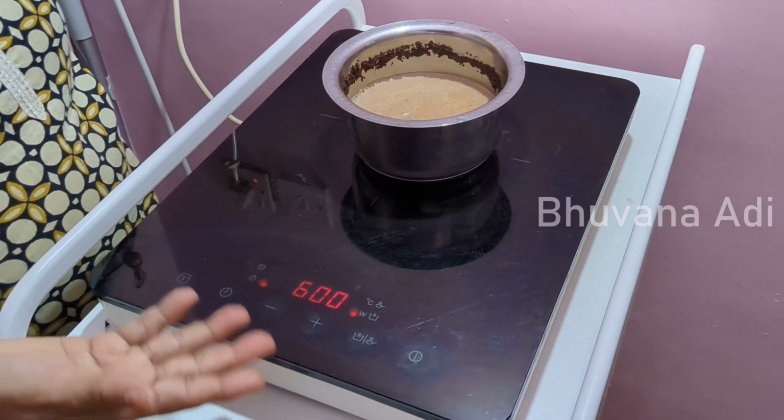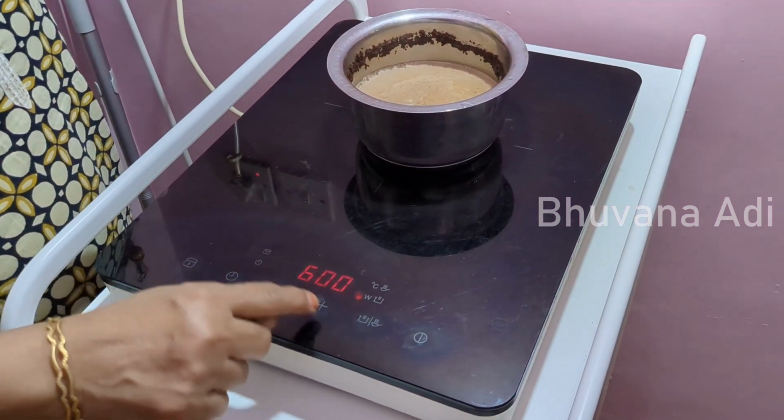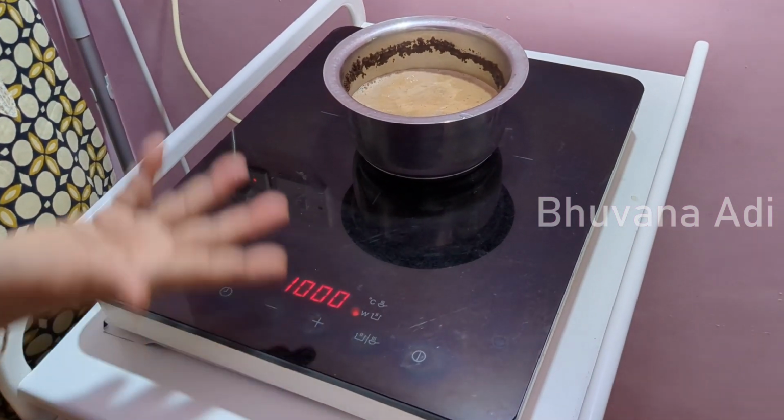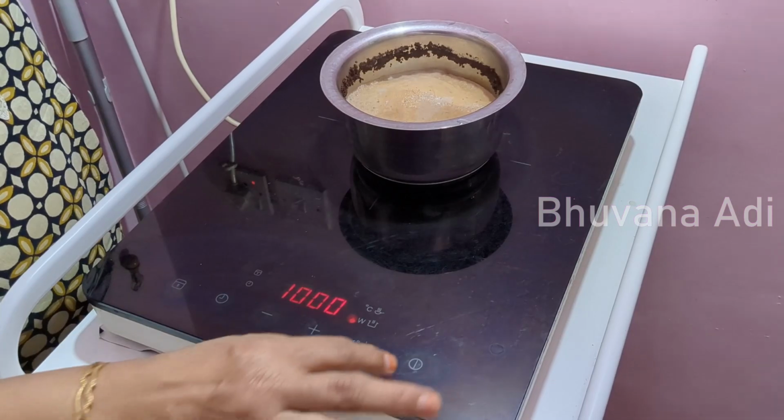So the advantage of induction is you can increase or decrease the power levels whenever you want. Similarly, you can switch off when it is done. You feel it is done, you can switch off earlier.